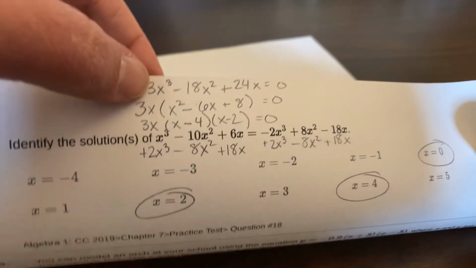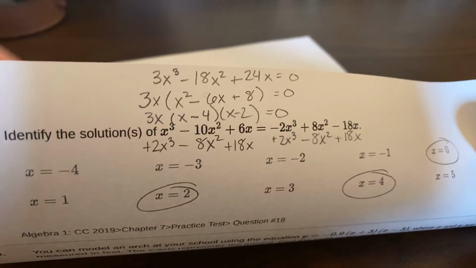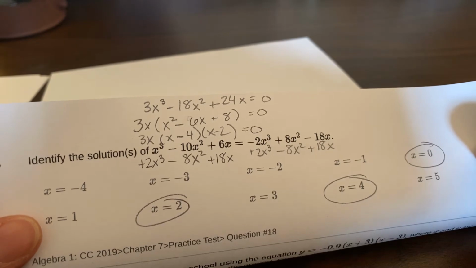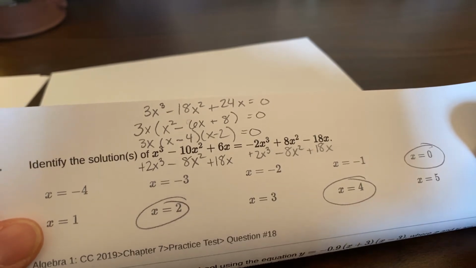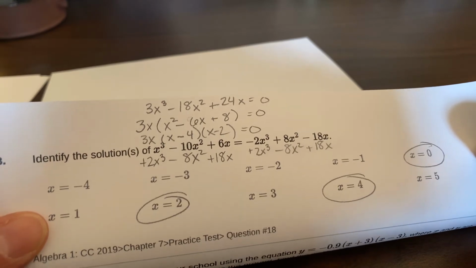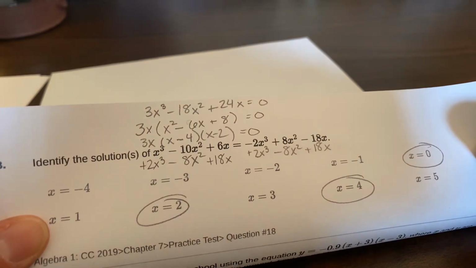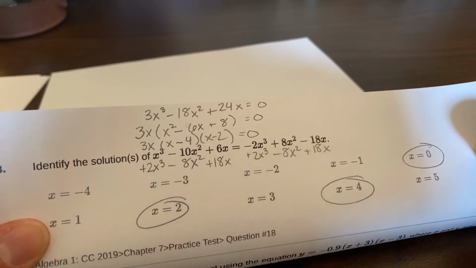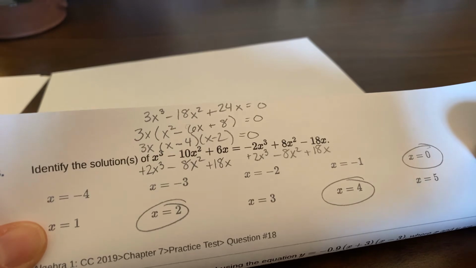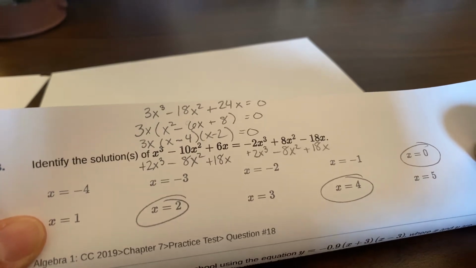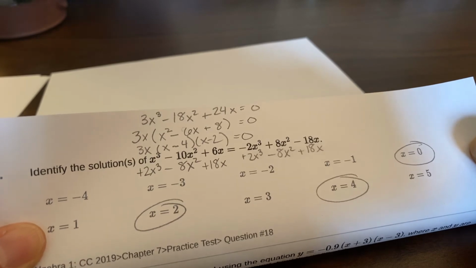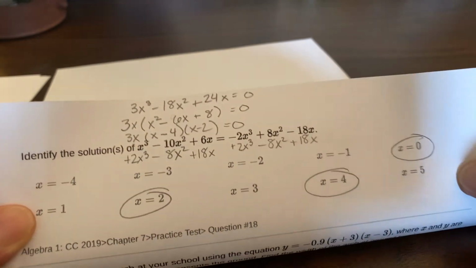So that gave me then 3x cubed minus 18x squared plus 24x equals 0. I factored out a 3x, and that leaves me with x squared minus 6x plus 8. And then you factor that further, right? What things multiply to 8 but add up to -6, that would be -4 and -2. So you have 3x on the outside, and then multiply that by the x minus 4 times x minus 2 is equal to 0. Then you take each chunk and set it equal to 0, right? And you solve for x.